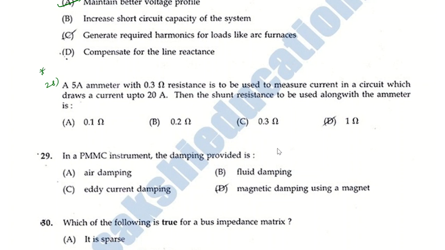So RSH is equal to Rm by (M minus 1). M is nothing but the maximum current rating divided by the meter rating. How much is it? 20 divided by 5, which is equal to 4. Rm is 0.3, divided by 4 minus 1, which is 3, so it's 0.1 ohm. The answer will be 0.1 ohm here.